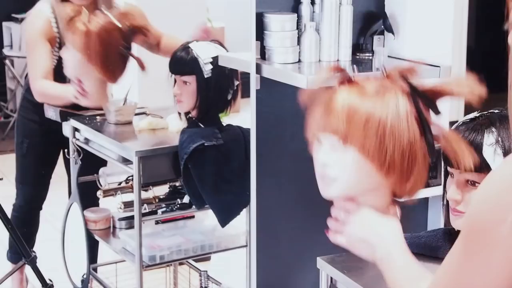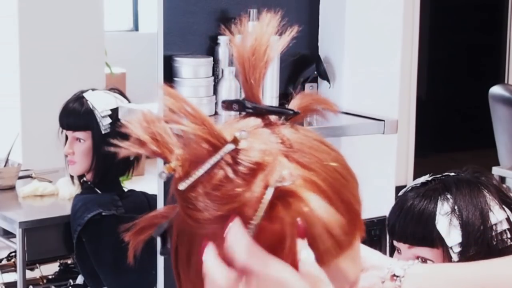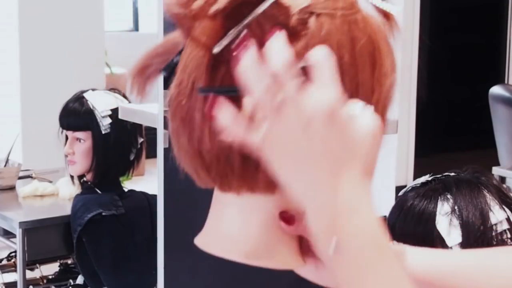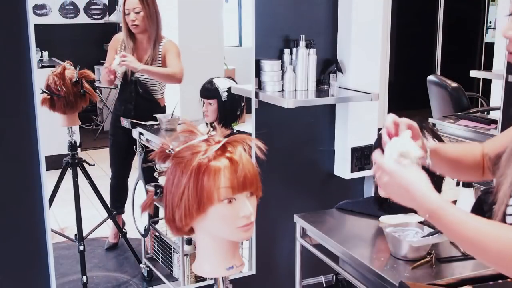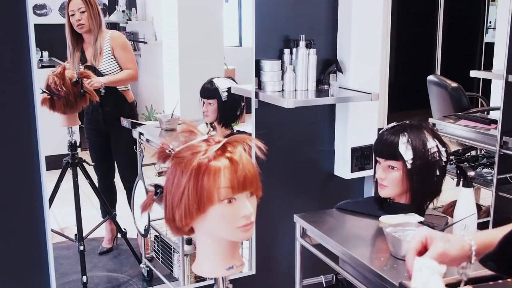And now with this one, I have chosen to use triangles as a shape. So I'm going to put one here right in the fringe, one here just on this side, and then one here just on this side. When I'm coloring, I like things to be pretty asymmetrical because I just like the way that it looks.